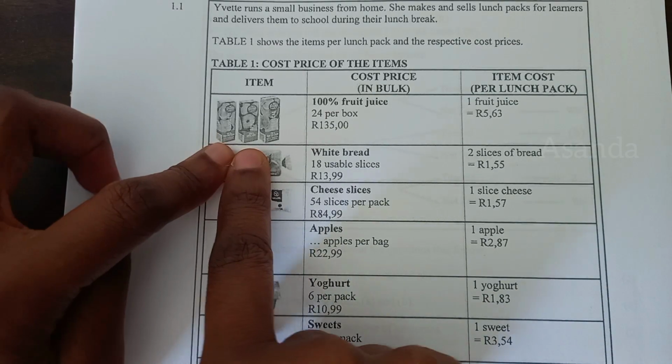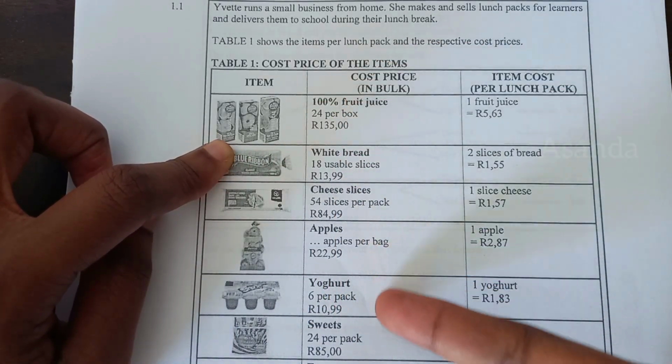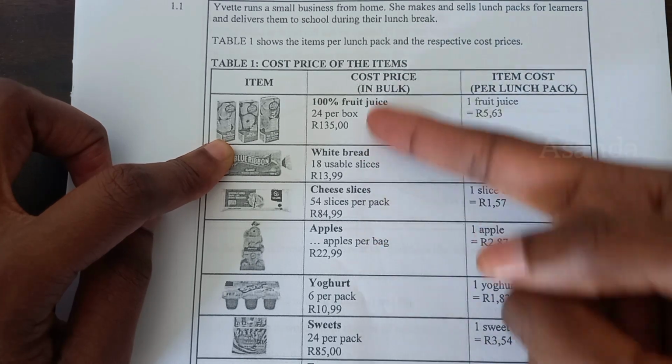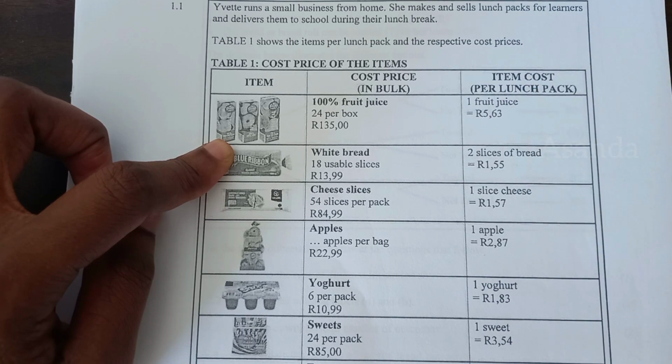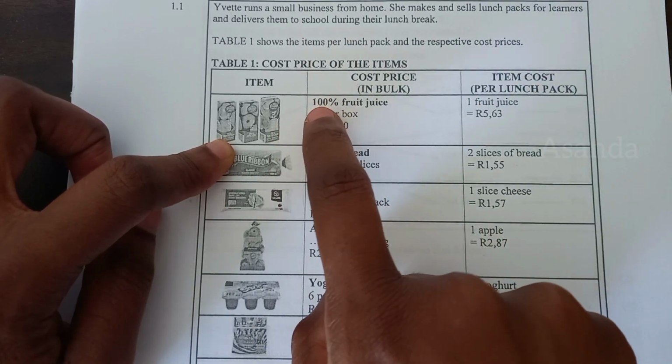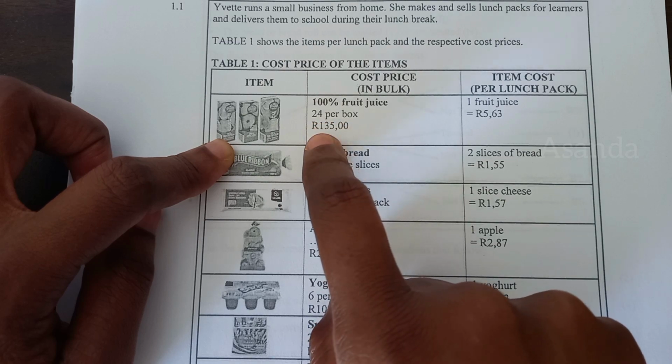Item, picture of a juice, 100% fruit juice in bulk. This is in bulk, right? This is not the lunchbox. This is in bulk, and then item per lunchbox. So these are the things that you will find in the lunchbox. Now let's take a look. In bulk, you find 24 per box at 135 rand.